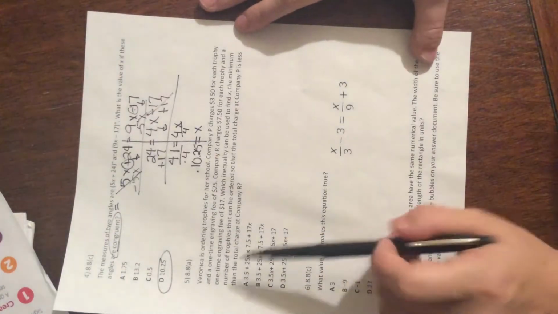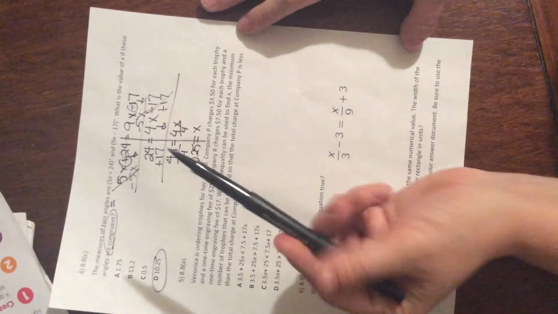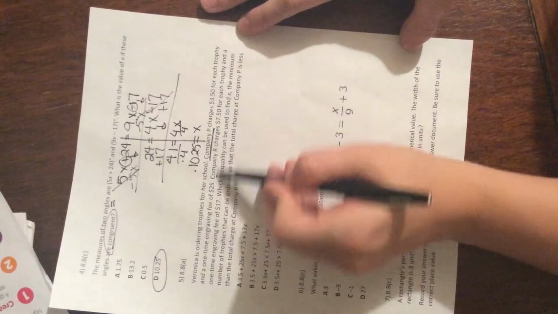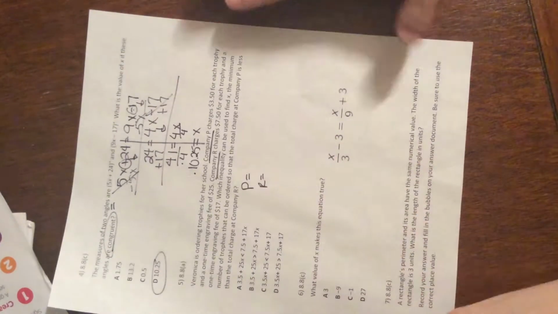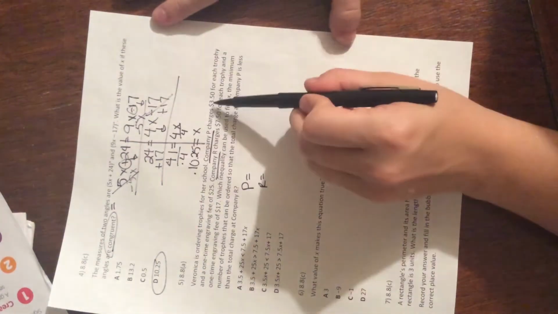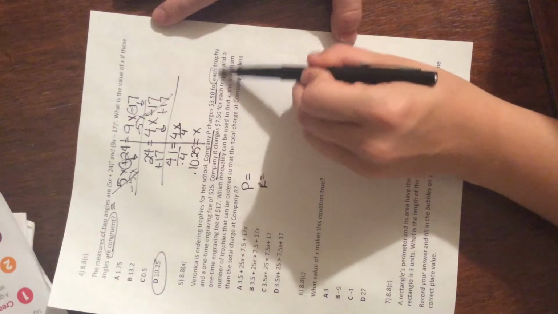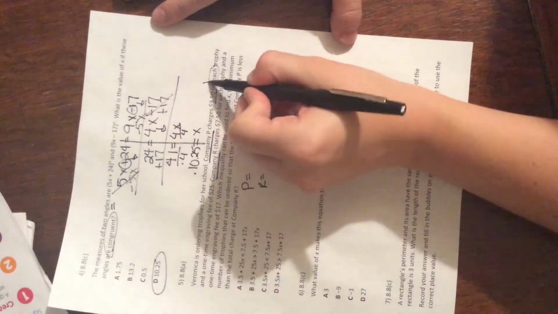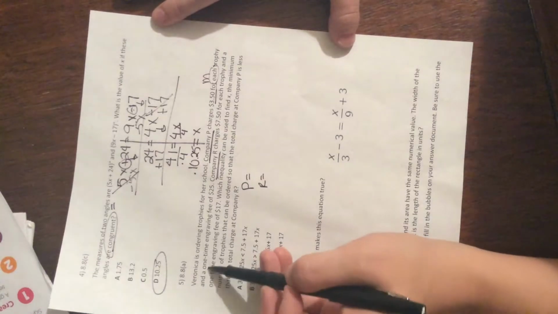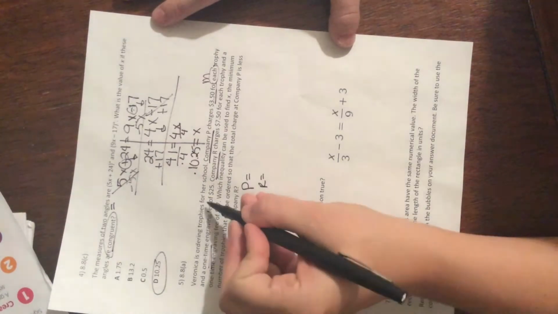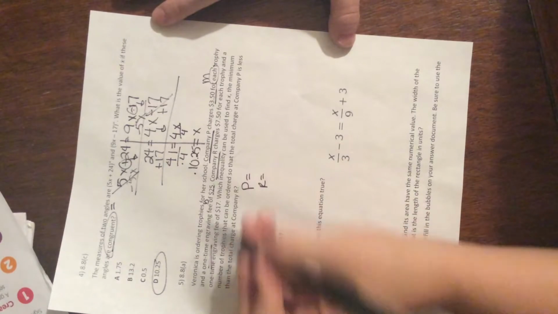Number 5. Veronica is ordering trophies, so we have company P and company R. P charges $3.50 for each trophy. So that's my keyword for slope. And then a one-time charge is your keyword for B, for your y-intercept of 25.